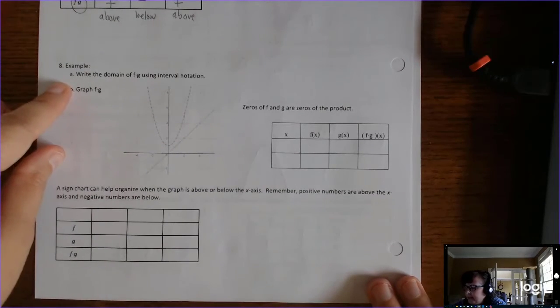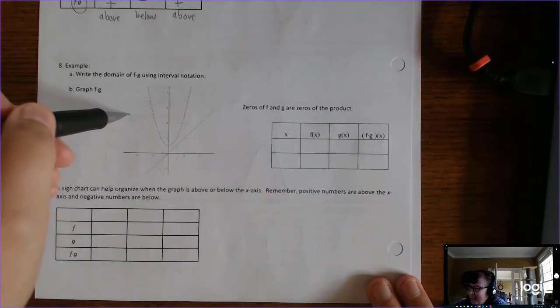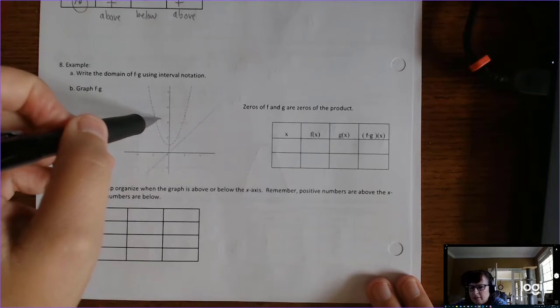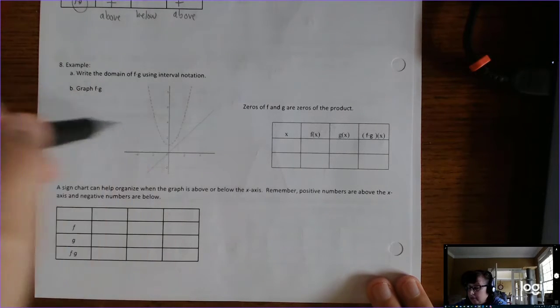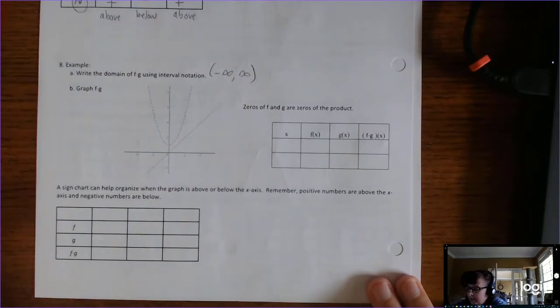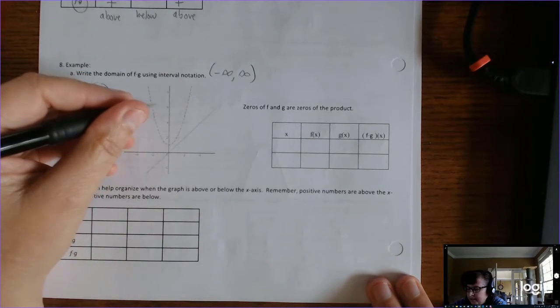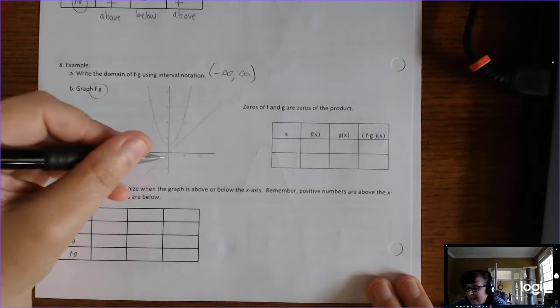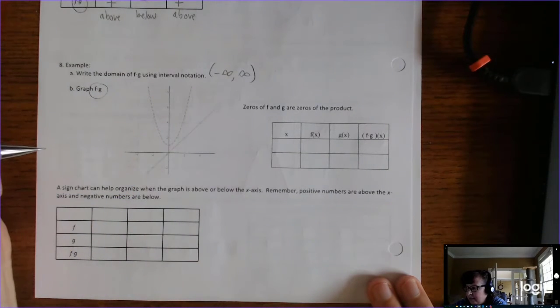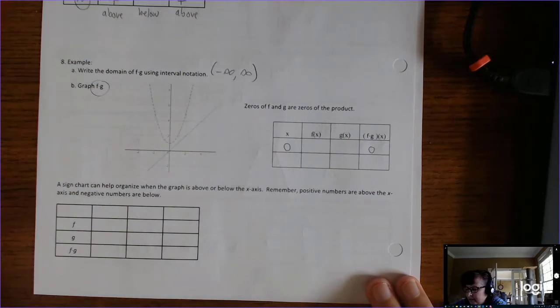Alright, same thing. This time though we have a parabola and a line, and we need to find its product. Again, the domain, there's no restrictions on a parabola. It goes on, x's are going to go on forever to the left, forever to the right. Same thing with a line. So that's your domain. We've got to find the zeros since we're dealing with a product, and the f function does not cross the x-axis anywhere, and this line crosses the x-axis at 0. So that's the only 0 I can see.